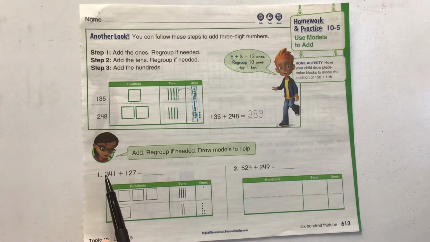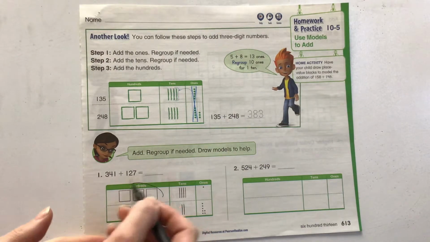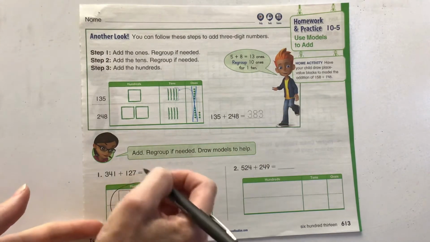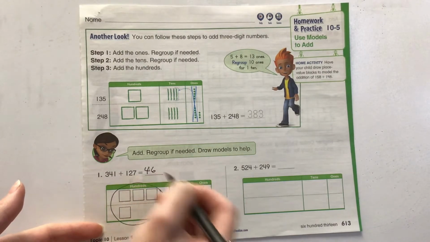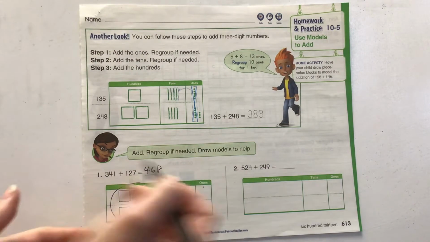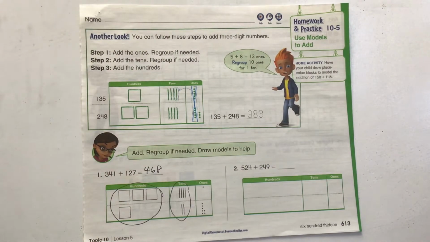So for instance, this is 341. So 300s plus 10, 20, 30, 40 plus 1, plus 127. So 120 and 7. Then they can add together and regroup if needed. So we have 468. Okay? It's fairly simple, it just gives the students a visual approach.